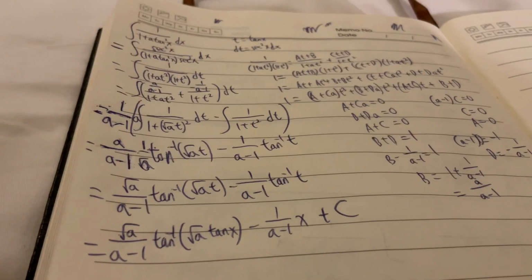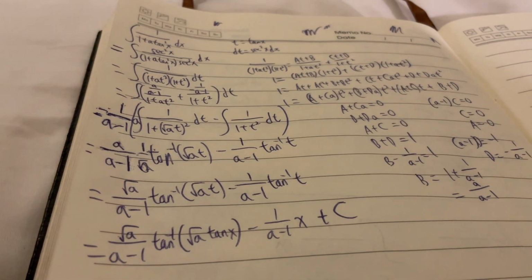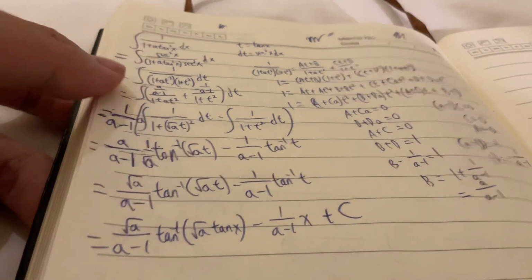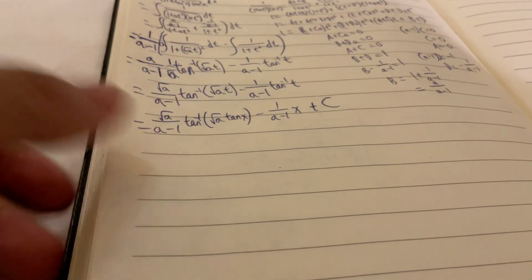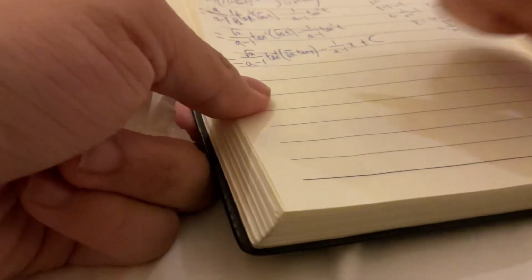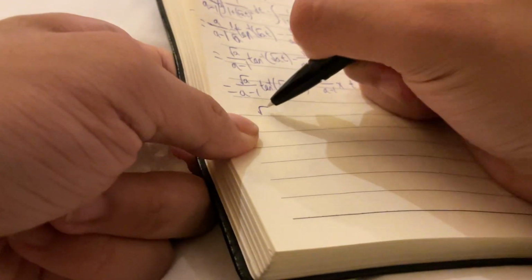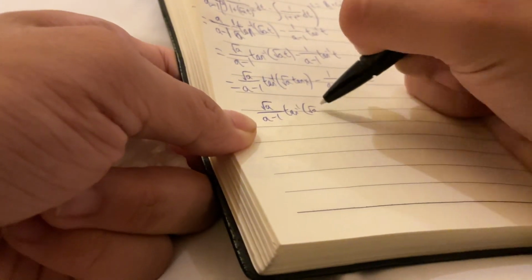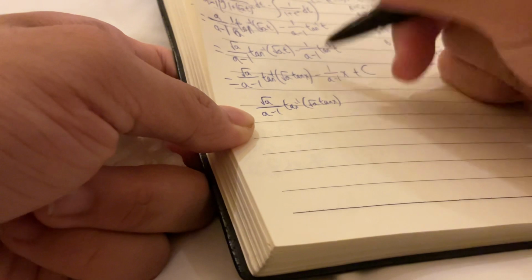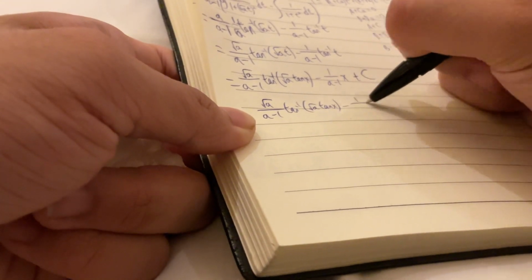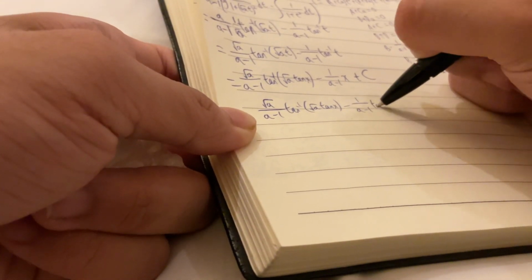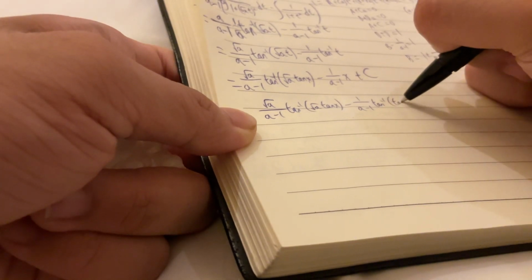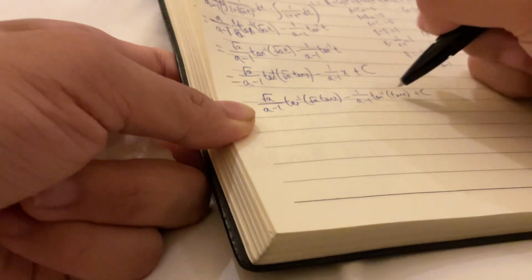But inverse tangent of tangent x is not exactly equal to x. So if you need to focus more on the domain, I think this answer will be better. Square root of a over a minus 1 times inverse tangent of square root of a times tangent x, and then minus 1 over a minus 1 times inverse tangent of tangent x plus c. I think this will be better.